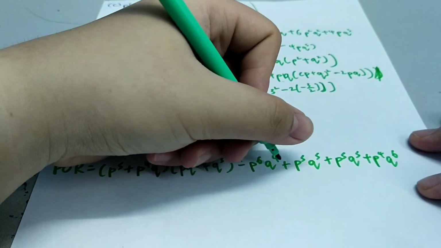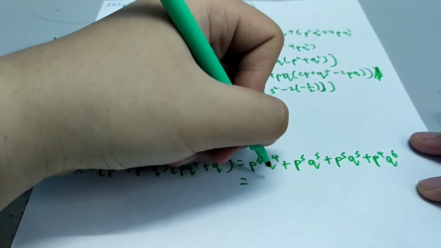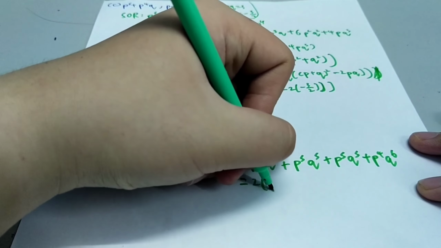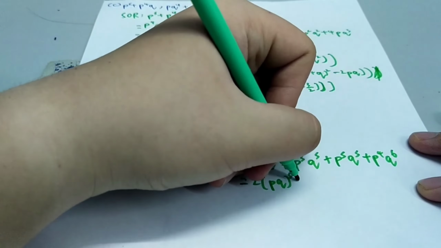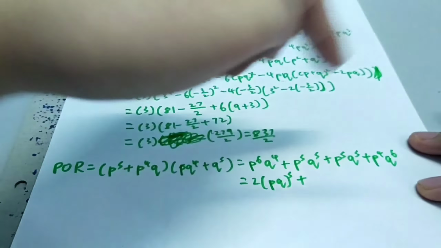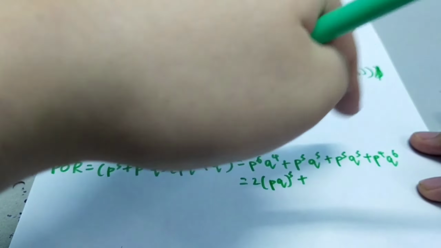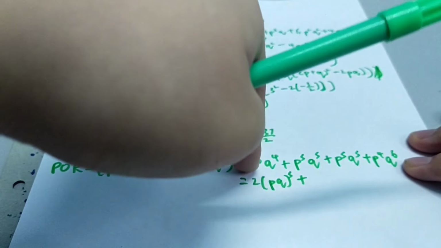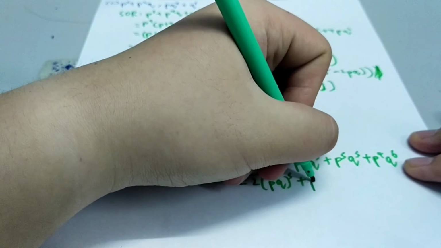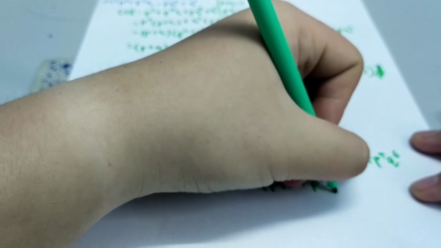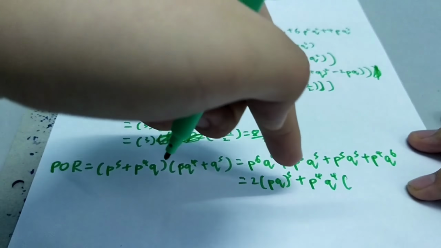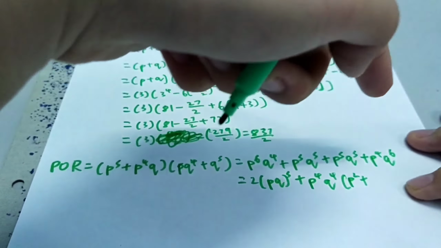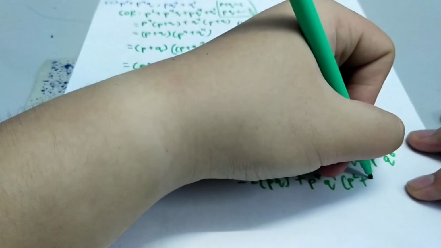And then this can be simplified, so I will have 2 times pq power of 5 plus the sum of this. So the smallest power of p I have now is p power 4, and then the smallest q is q power 4. And then if I factorize this out, I will have p squared plus q squared.